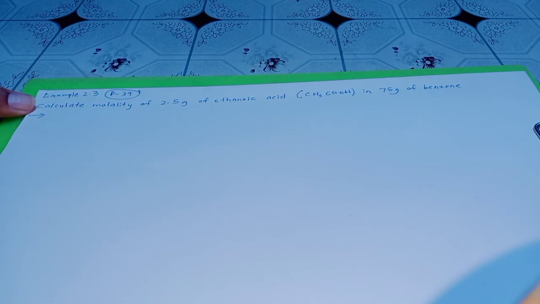So now it's the molality of 2.5 gram of ethanoic acid, CH3COOH, and 75 gram of benzene. So remember the difference between molarity and molality. Molarity is about aqueous solution. So remember, molar aqueous solution, but molality will be about gram. And for molarity it will be about liter.